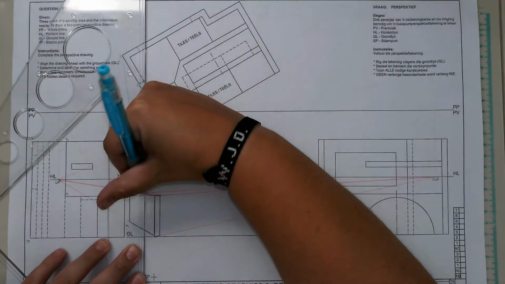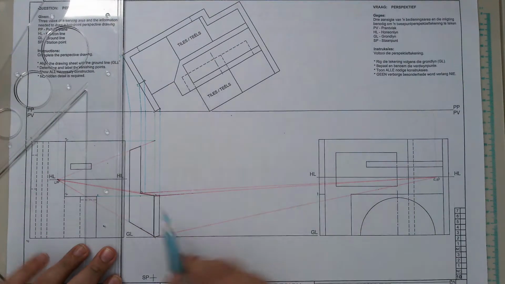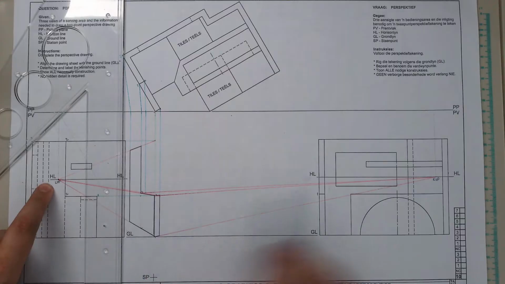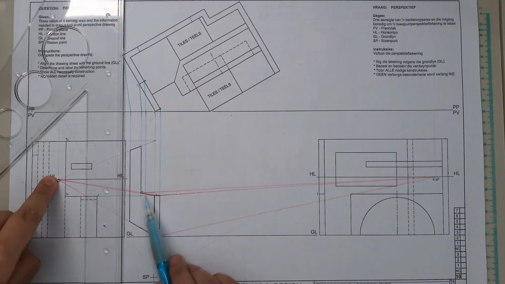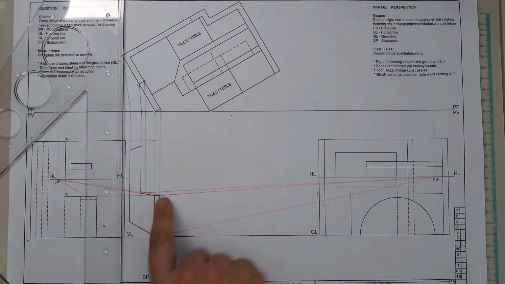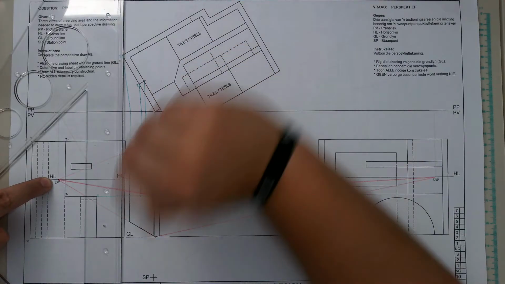So as you can see, it's on the same spot that I got where my point 2 right vanishing line and the left vanishing line of point 1 met. It's in the same spot, so you didn't have to take the point 1 to the left vanishing point, you could just have taken point 2 down.